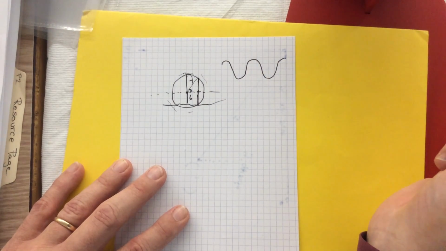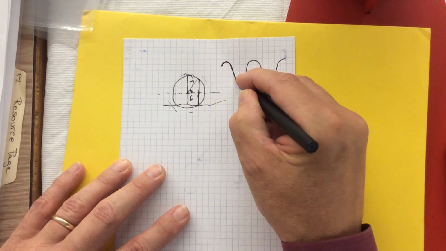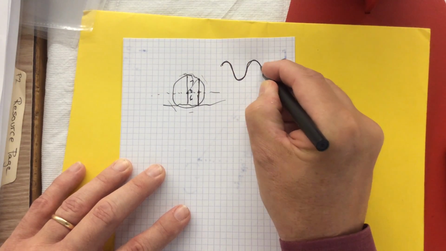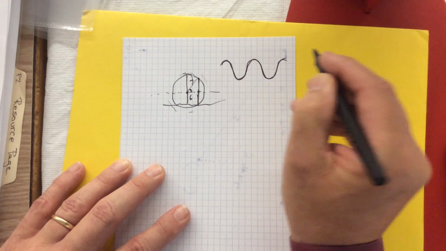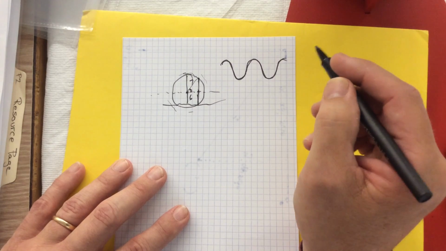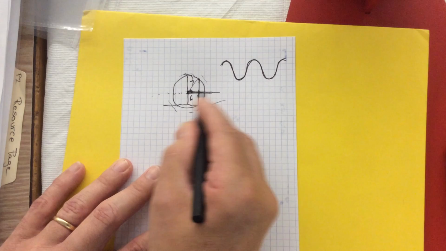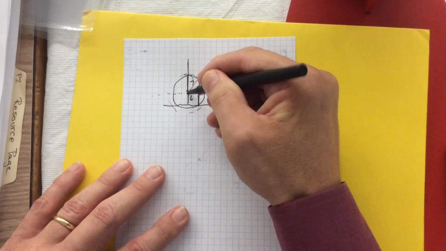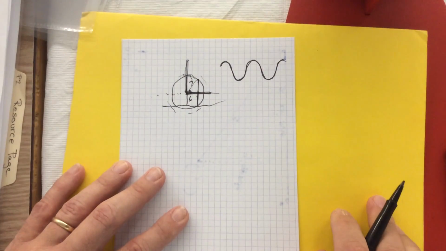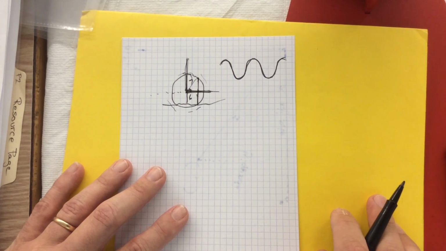This then turns out to be the graph of what happens. Well, wait a minute. Unfortunately, we've only defined the sine from here to here. What's the sine of 0 degrees?